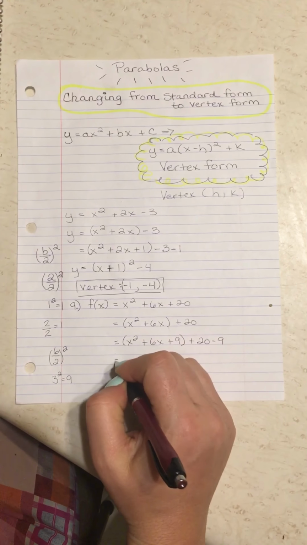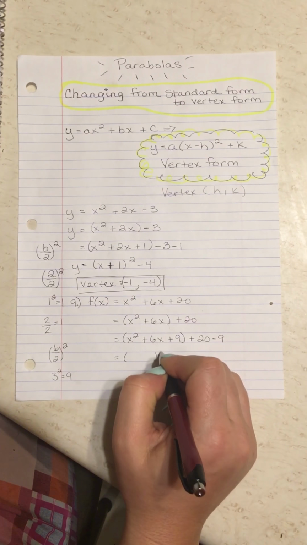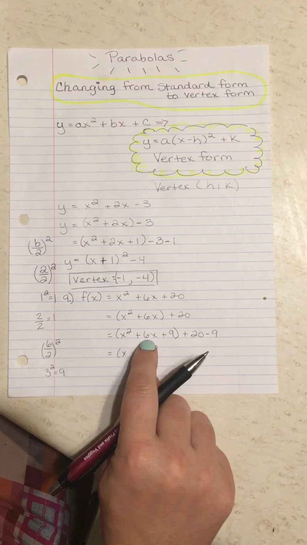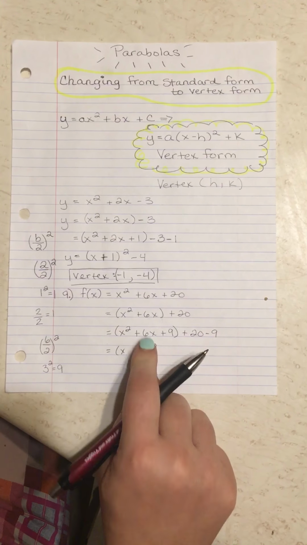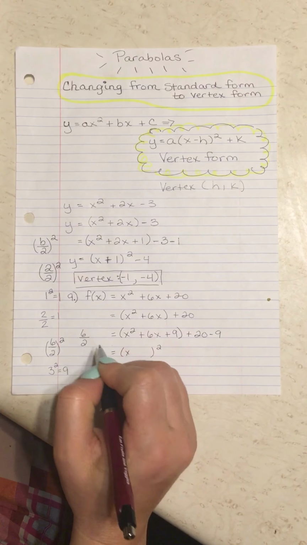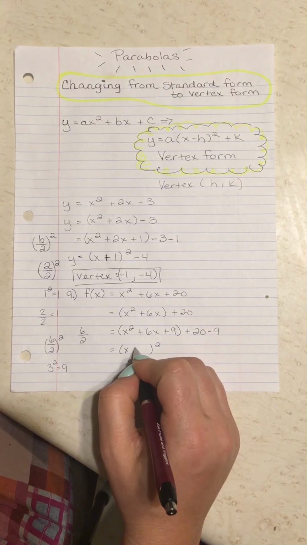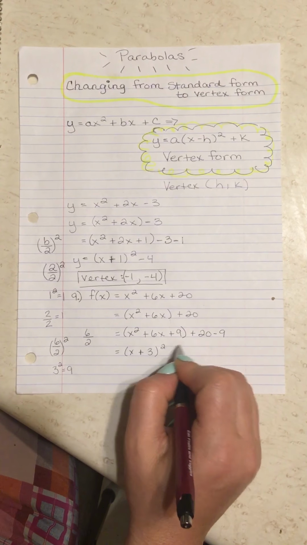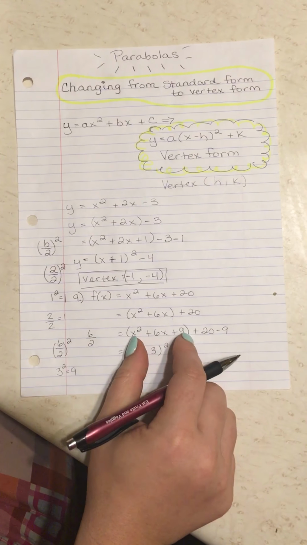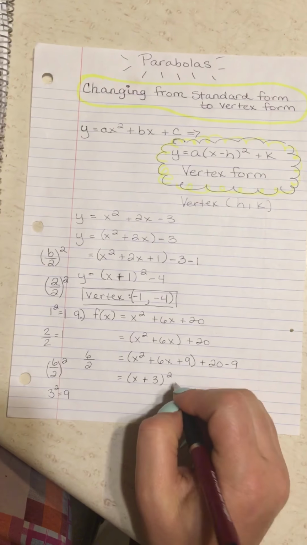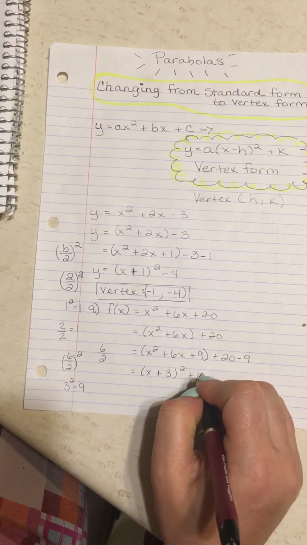Remember, we need to get it into this formula. So we need to have x, and then we're going to look at our b term, which was 6. And remember, for this time, we're just going to take 6 and divide it by 2. We're not going to square it, and we know that equals 3. So we have x plus 3 squared is what this comes out to. And then we have to take 20 minus 9, which we know equals 11.